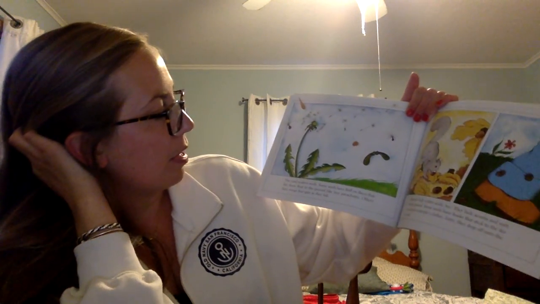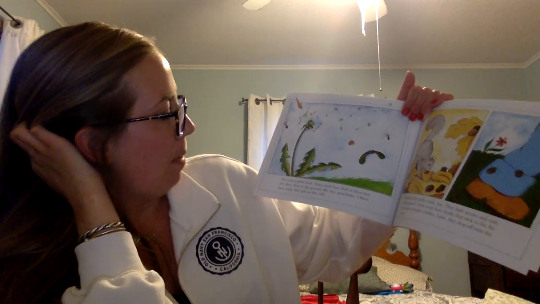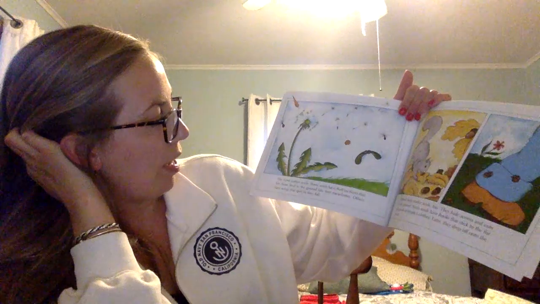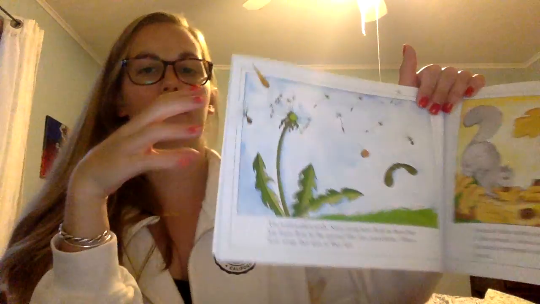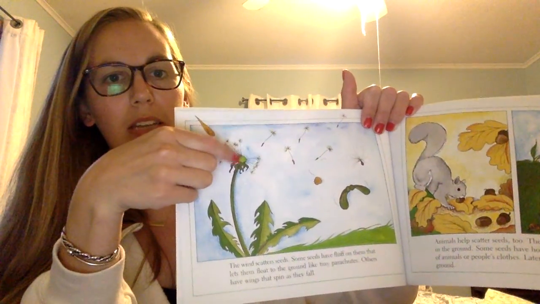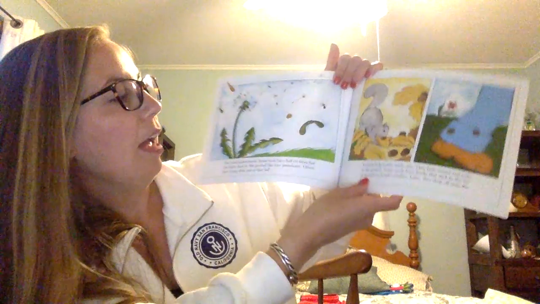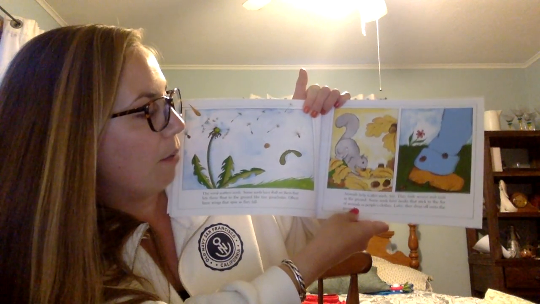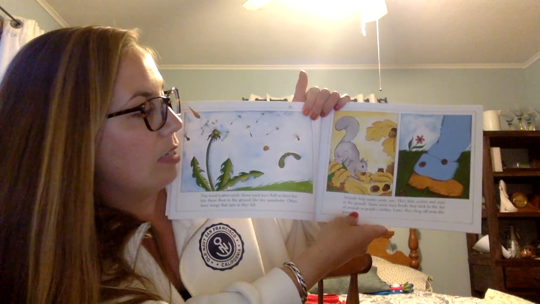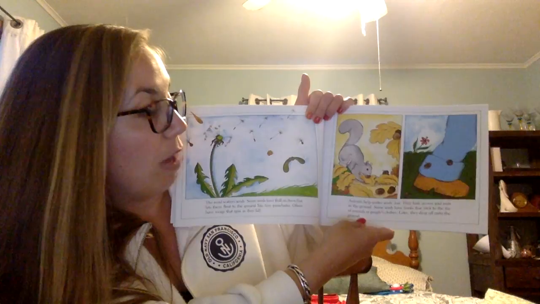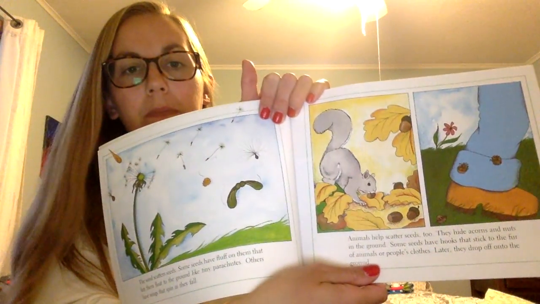The wind scatters seeds. Some seeds have fluff on them that lets them float to the ground like tiny parachutes. Others have wings that spin as they fall. So it's kind of like what I was telling you about the dandelions. Animals help scatter seeds too. They hide acorns and nuts in the ground. Some seeds have hooks that stick to the fur of animals or people's clothes. Later they drop off onto the ground.